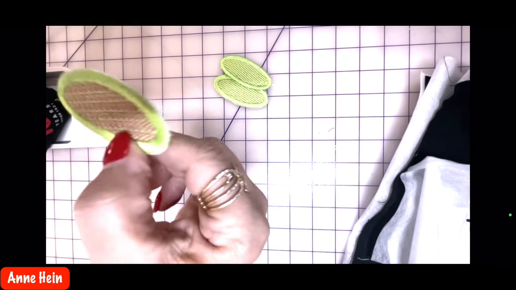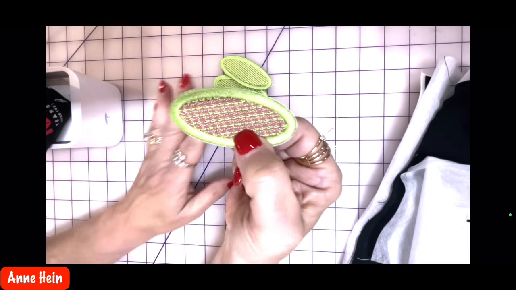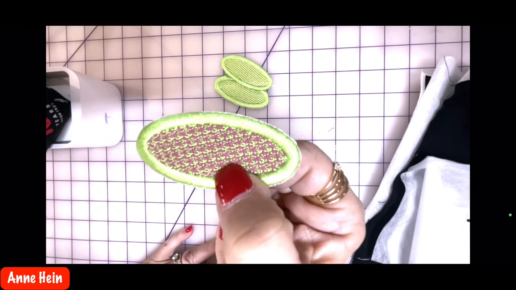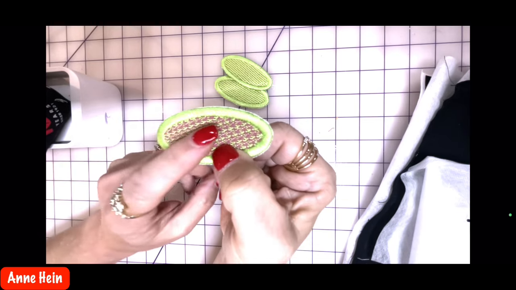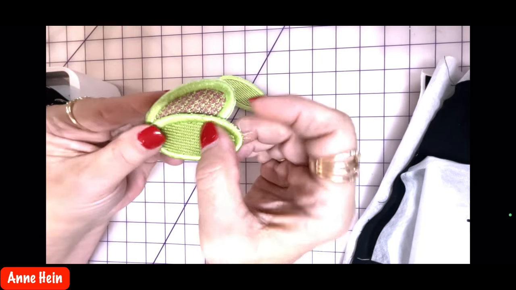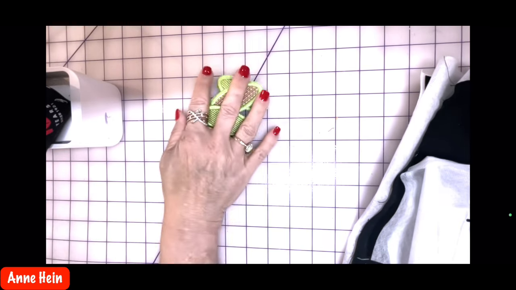Here I used, and this I was stitching on wool felt, so it's a little thicker felt, both of these. And here's a decorative stitch that I used. So you could use this for your background. You don't have to have a solid stitched background like this, like a step fill. You don't have to have a step fill. So you could do that kind of thing.